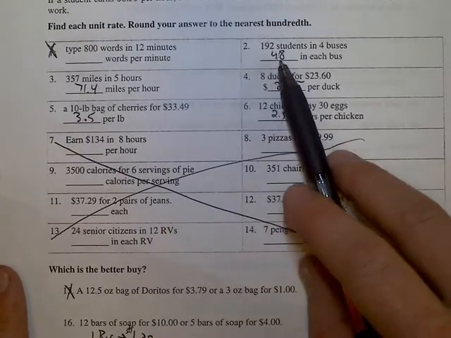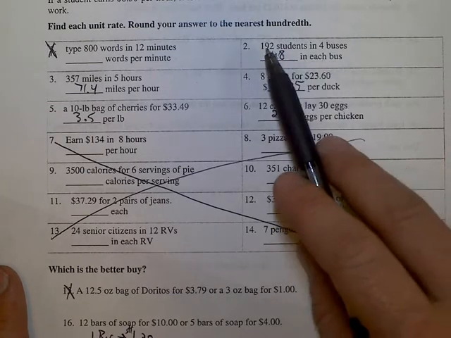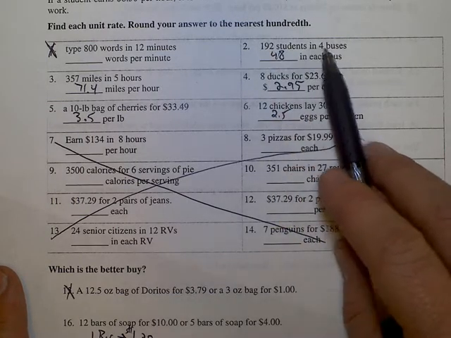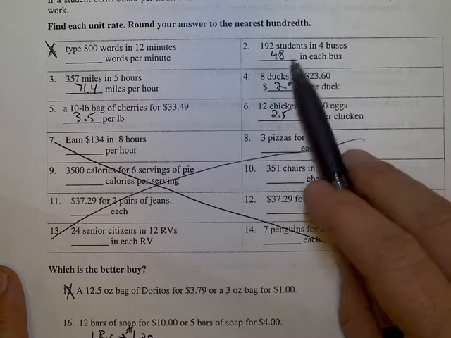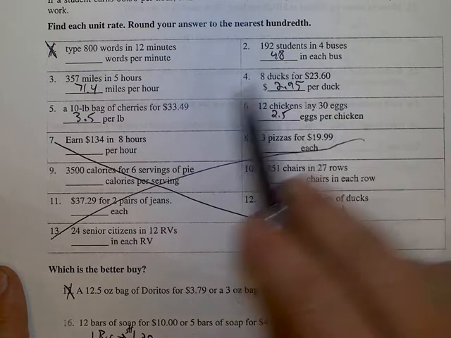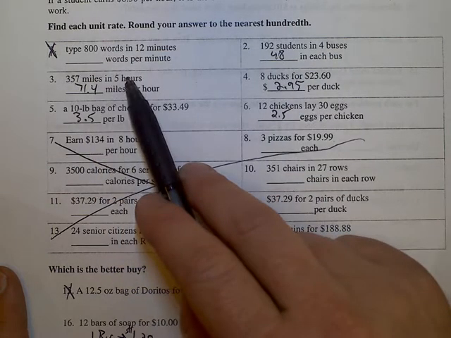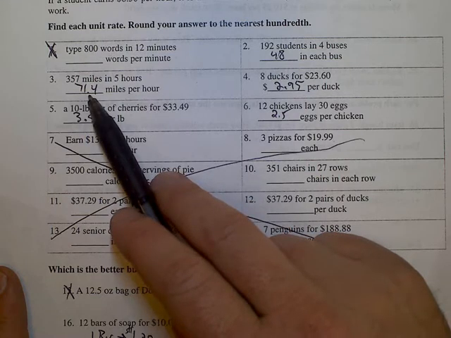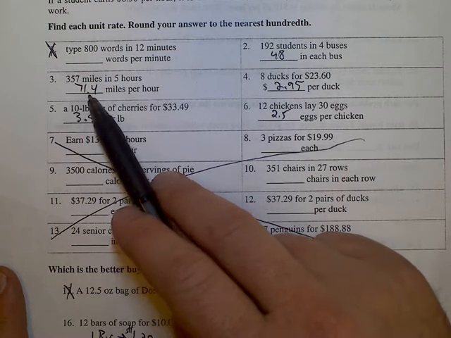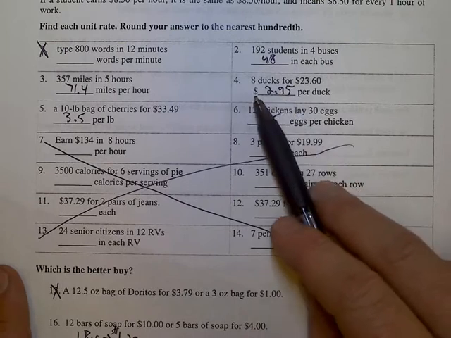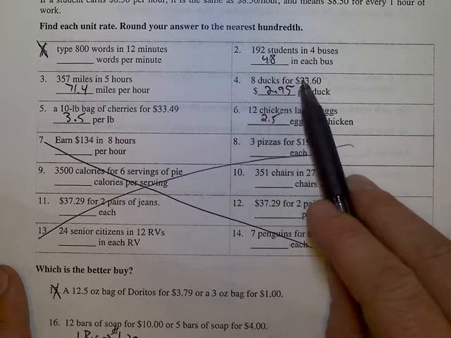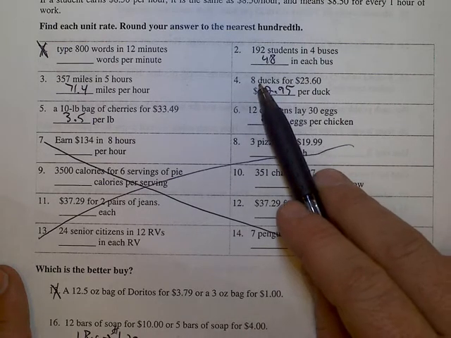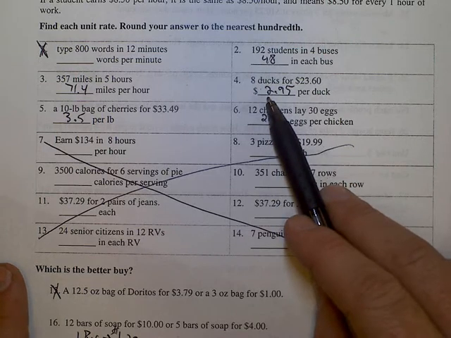So I had to find out how many students were in each bus, so we take students divided by buses. So 192 divided by 4 gives me 48. 357 divided by 5 gives me 71.4 miles per hour. But on number 4, we had to put money first. So we had to take 23.6 divided by 8 because that's what they wanted. So it's $2.95 per duck.